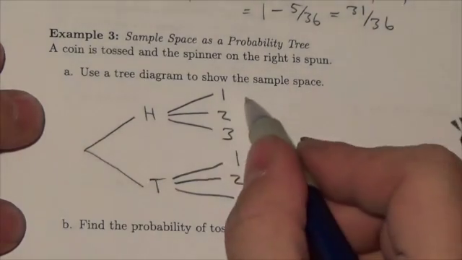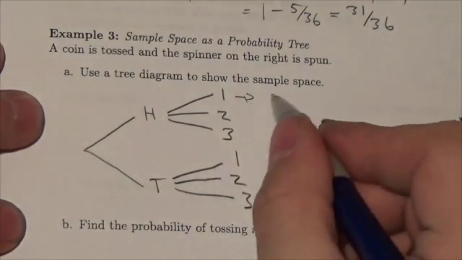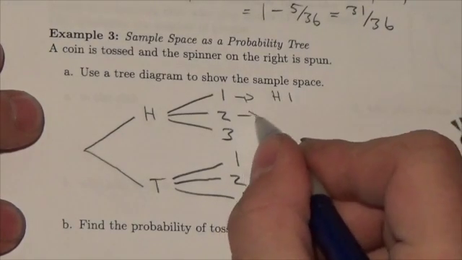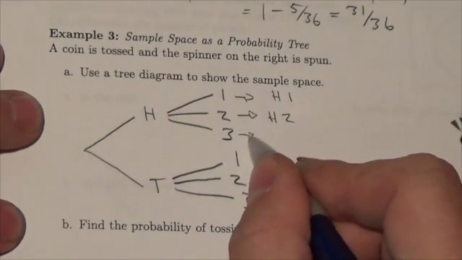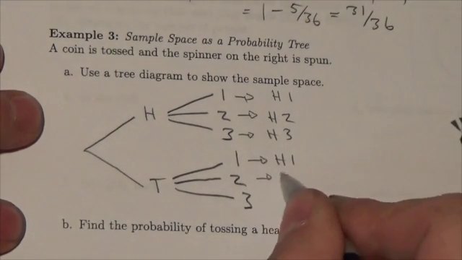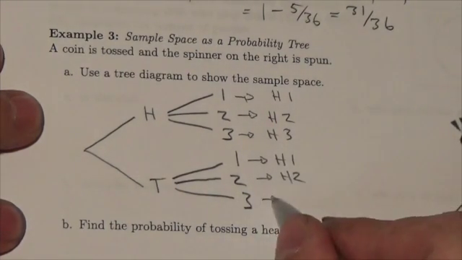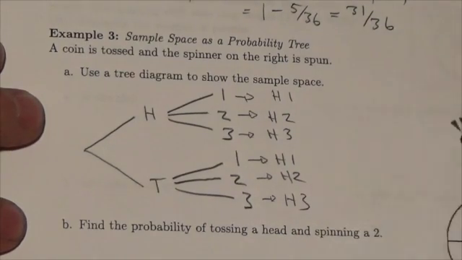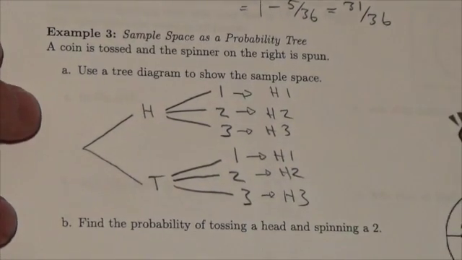And so now our final result here is going to be a heads with a 1, heads with a 2, heads with a 3, tails with a 1, tails with a 2, and tails with a 3. And so there's our sample space.